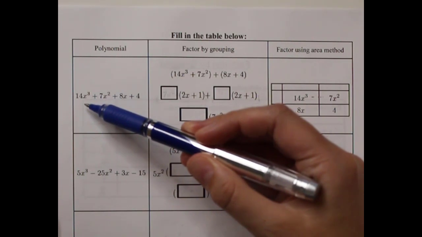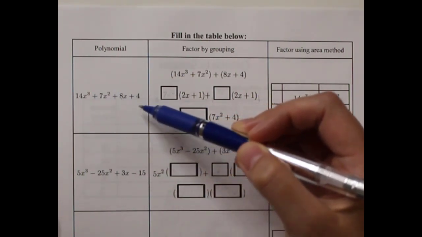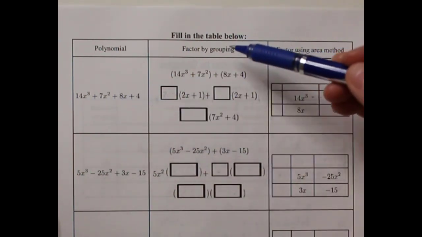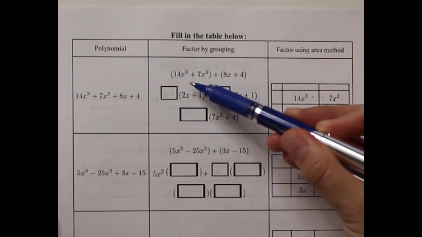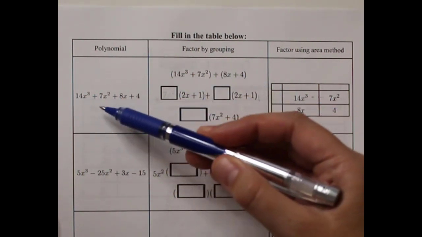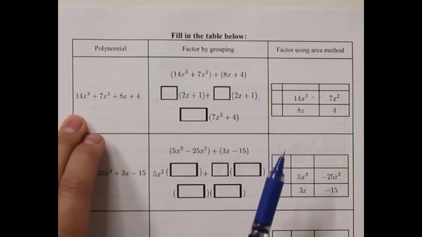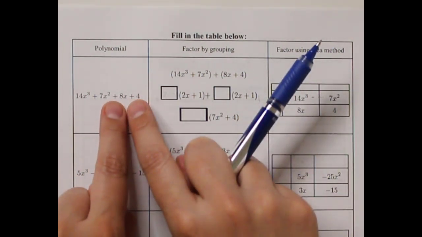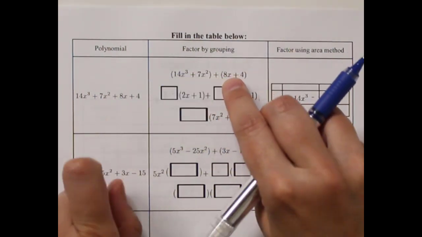Right now, you have 4 terms, 14x cubed plus 7x squared plus 8x plus 4. And so the idea is, this is called factoring by grouping, because you group 2 of the terms. Part of the work is already done for us on this first one. Notice the first 2 terms are grouped together, and the second 2 terms are grouped together. Be careful when you do this, and I'll show you in this example where it's blank, but don't put your parentheses on the outside of the plus sign.